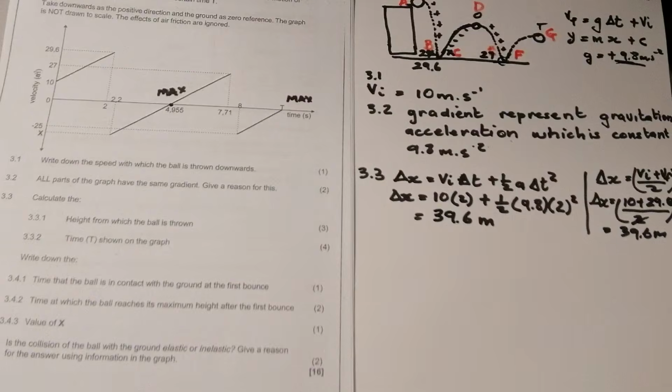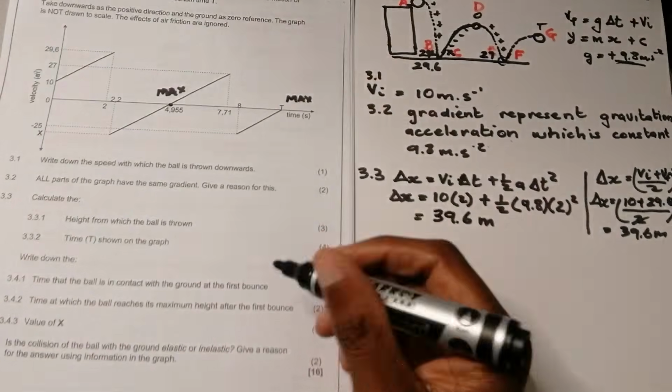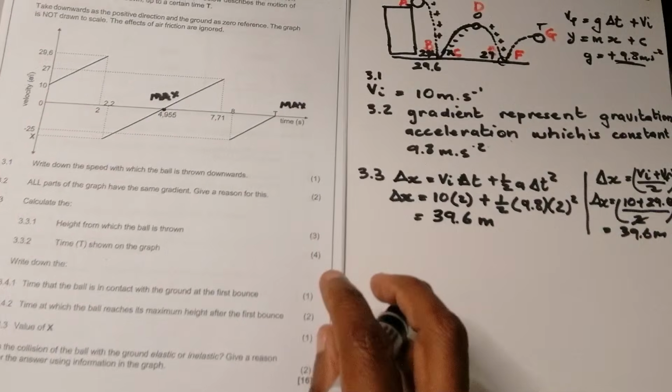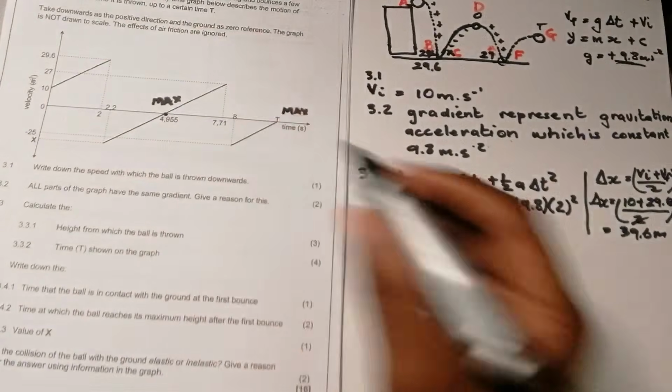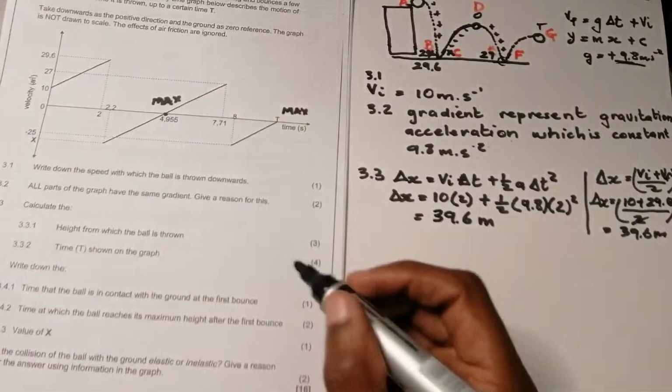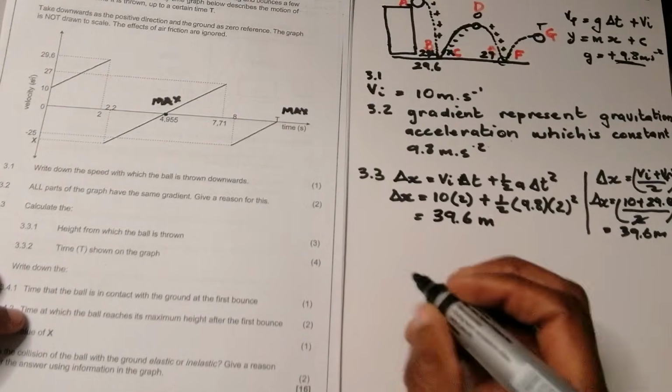Now, we're still saying that the area underneath the graph would give us the displacement. I want to show you that mathematically.